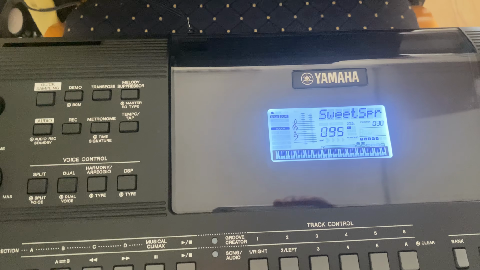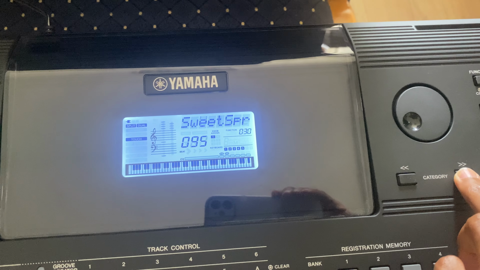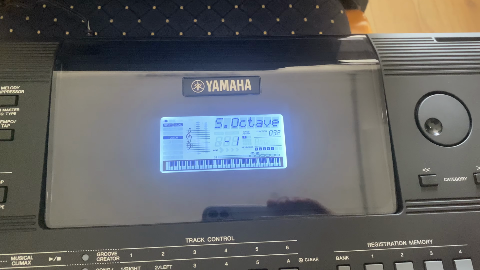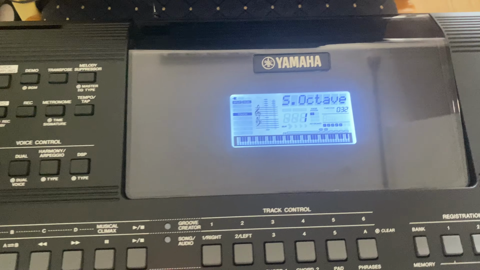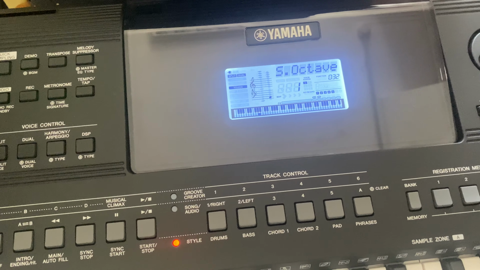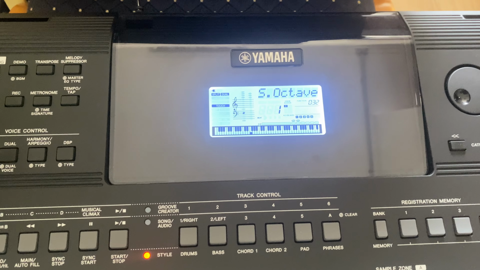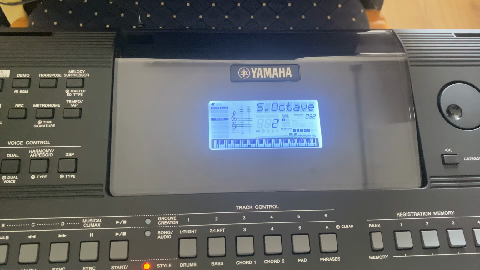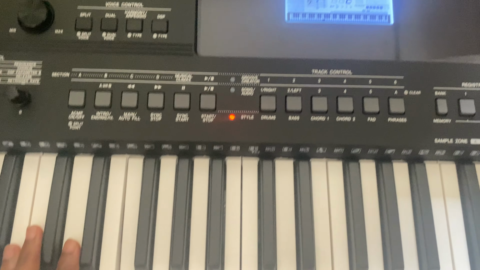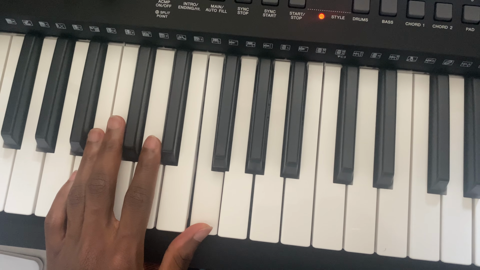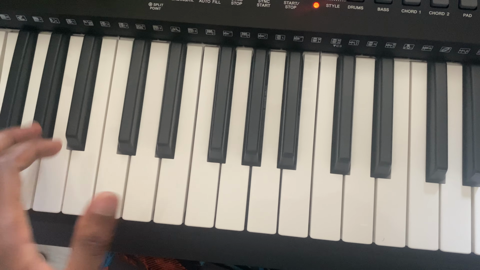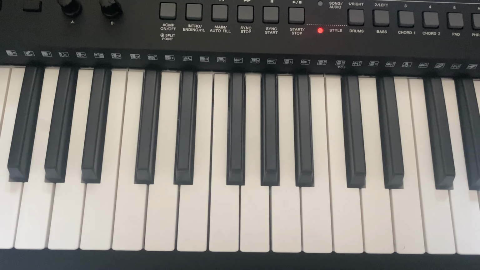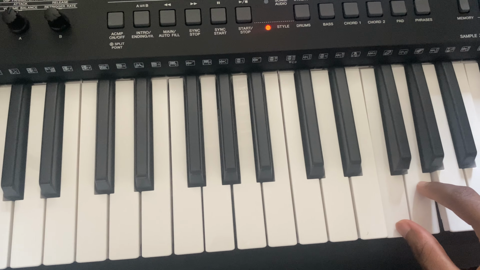So what I told you, you just click on the category, then you go to split octave, then maybe +1, then +2. See, this is on my left. So it has been split on my left, and the strings and the clean guitar are on my right.